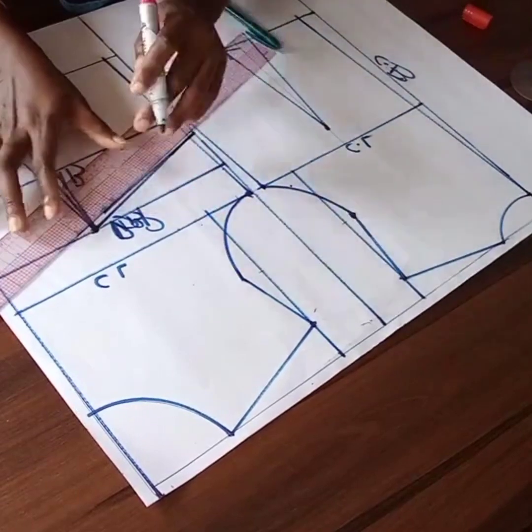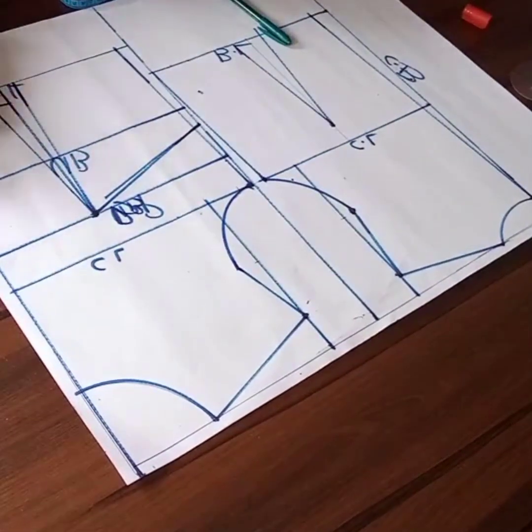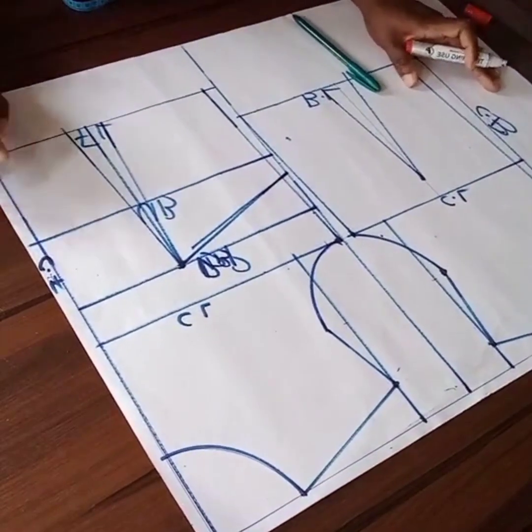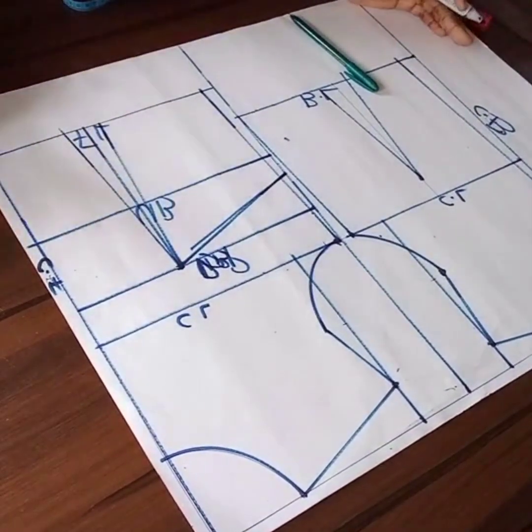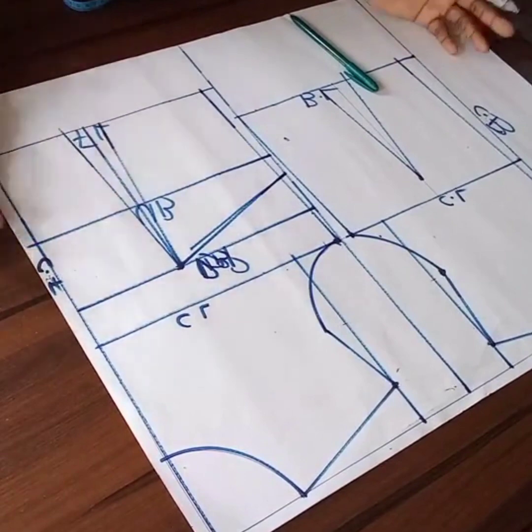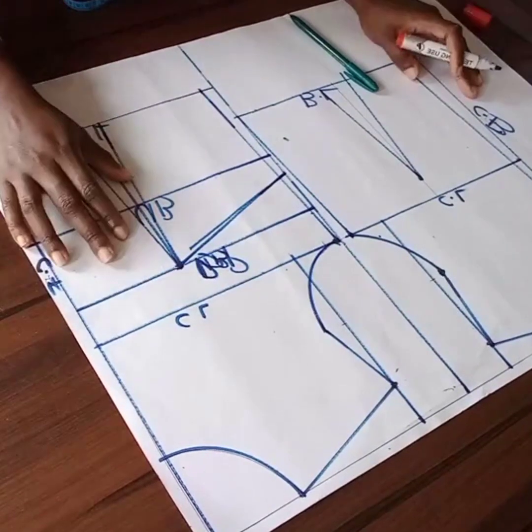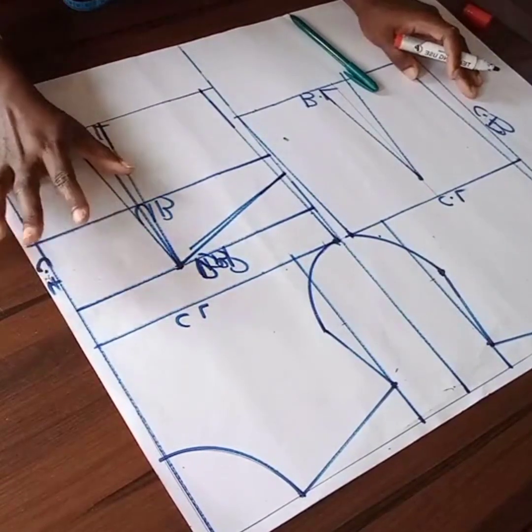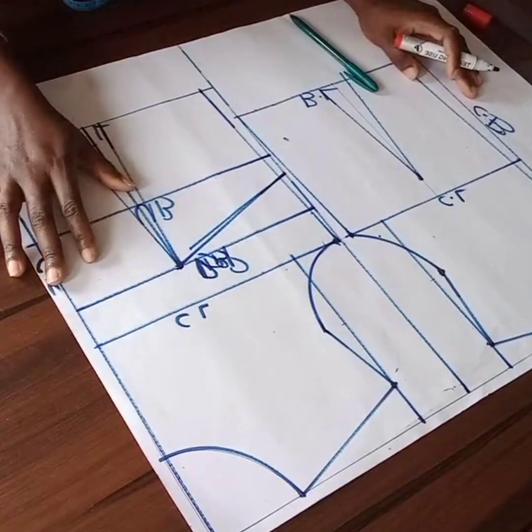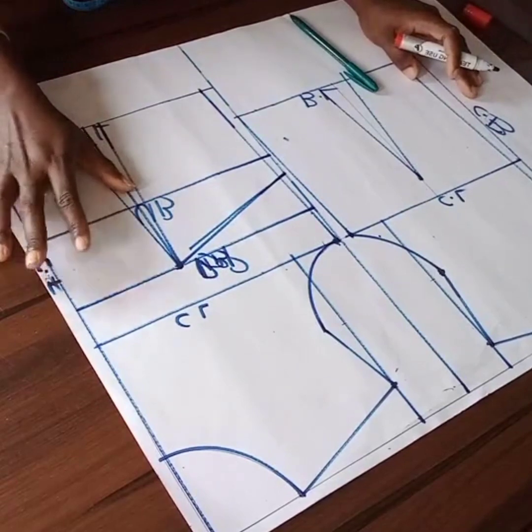So guys, this is it. This is how to draft a basic bodice measurement. It's so easy to draft. There's no big deal with it. I hope you understand my drafting, and I promise to share more tutorials like this.